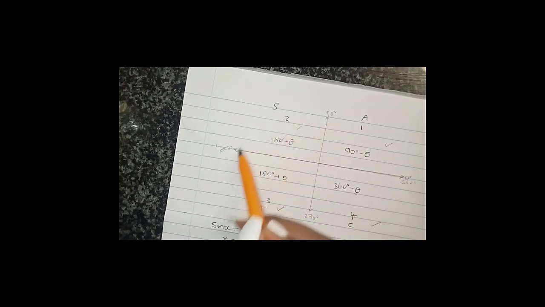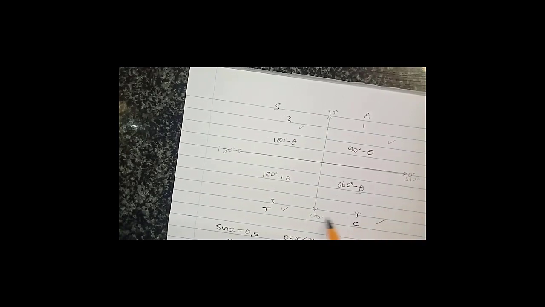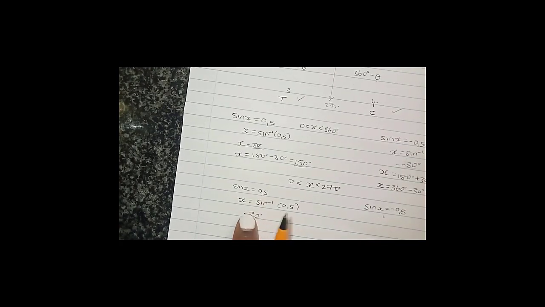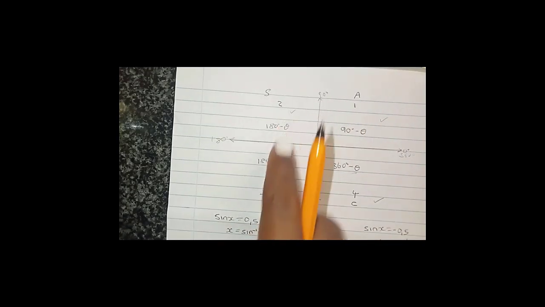This simply means that our x must not be greater than 180. And our 270 is here. We don't go this side. We just end here at 270. So this means we are going to look for the quadrants where sine is positive in these 3 quadrants.